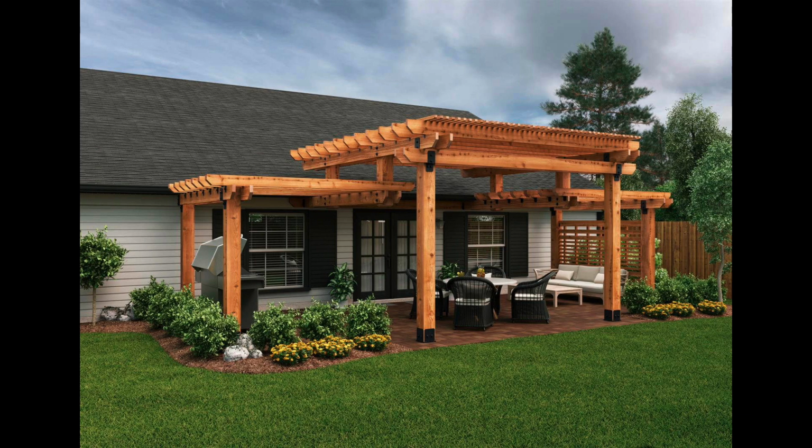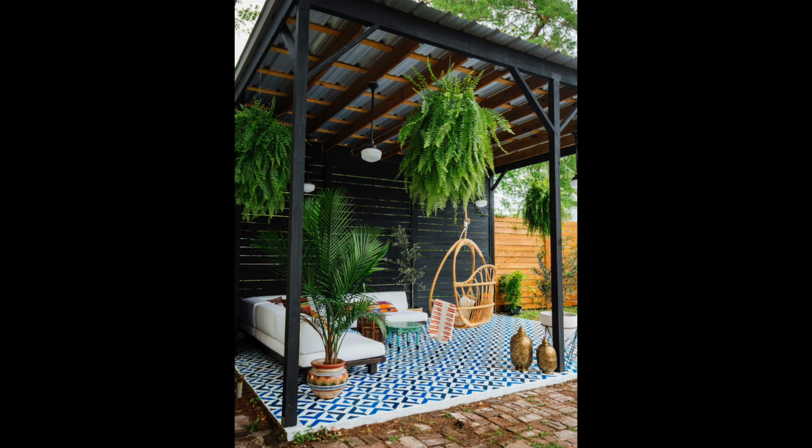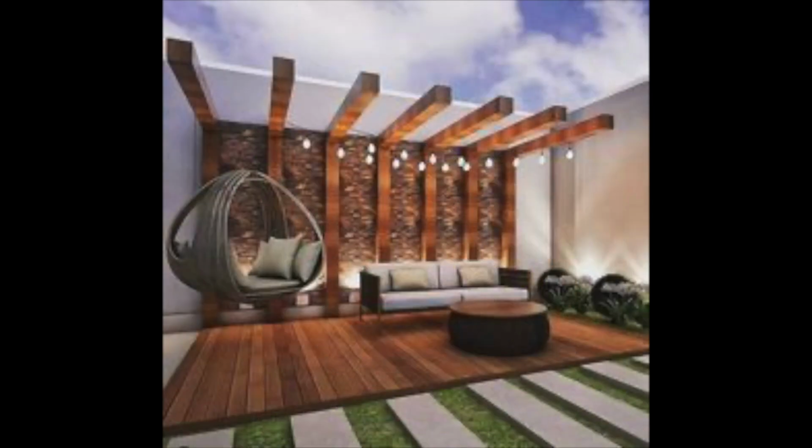Tip number 13. Make use of space saving furniture. If you have a small patio or rooftop terrace, it is important to make the most of the space you have. Choose furniture that is compact and can be easily moved or stored when not in use.